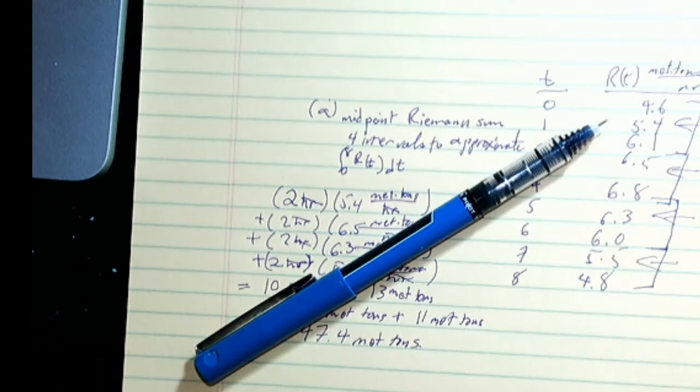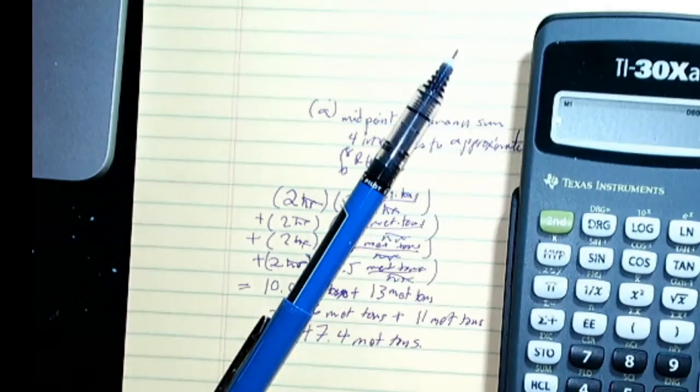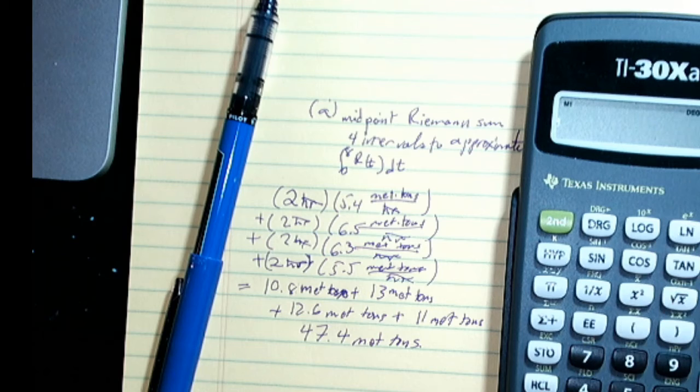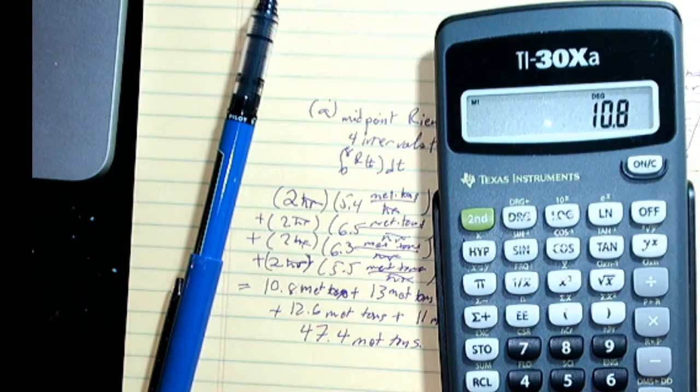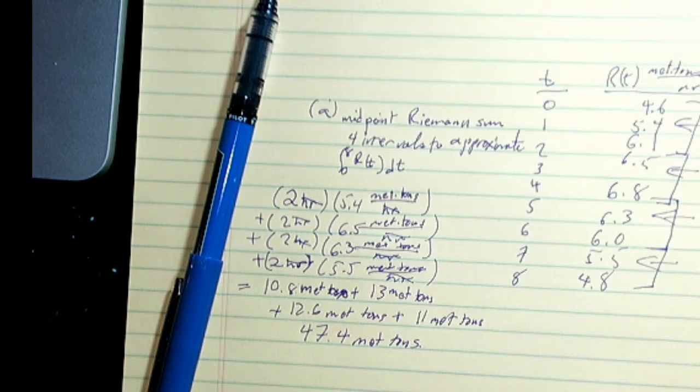And then, because I can do this in my head because I'm not turning this in, but you should probably double check. So let's just make sure that I got that right. 10.8 plus 13 plus 12.6 plus 11, 47.4 metric tons. Great. Easy enough.